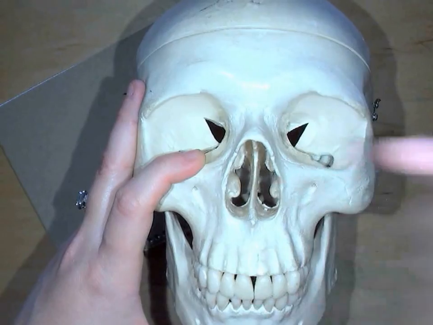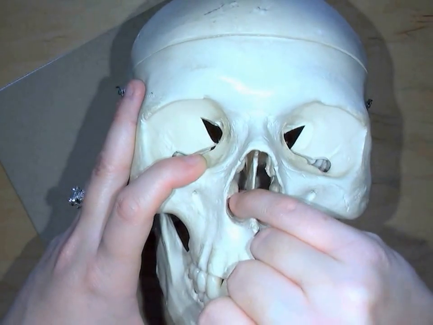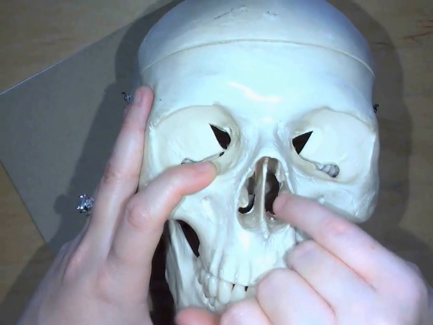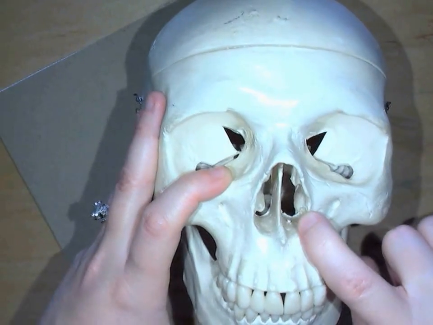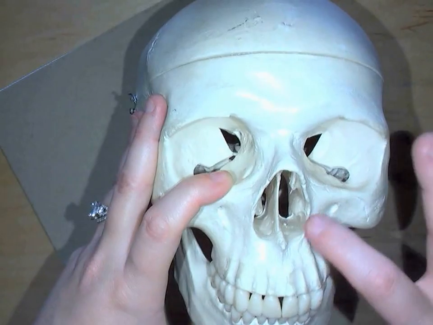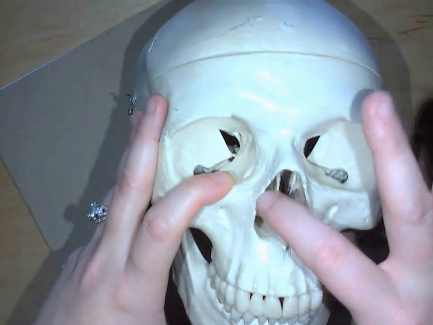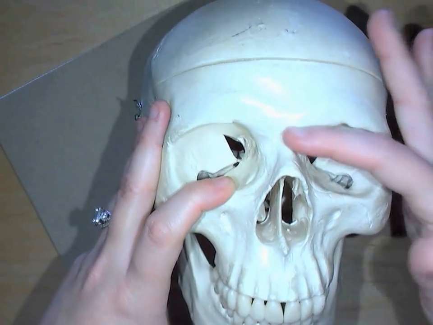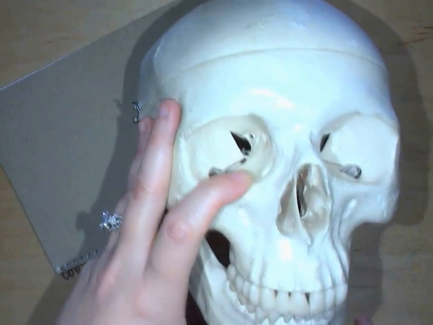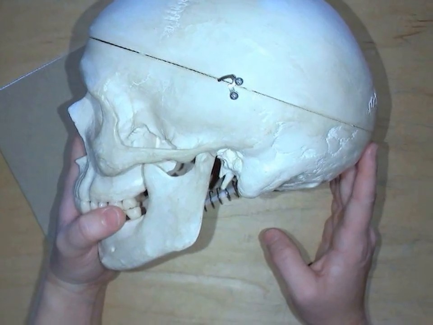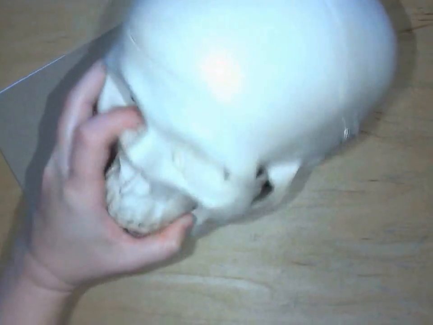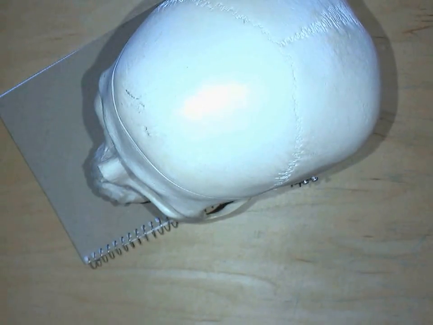Alright, also looking inside the nasal cavity, if you look on the side, you see the little curved bones over here. Those are called nasal conchae. You have inferior down here, middle here, and then superior is actually way up here. You can't see it right now. Okay, and I believe that's it for just the axial skeleton.